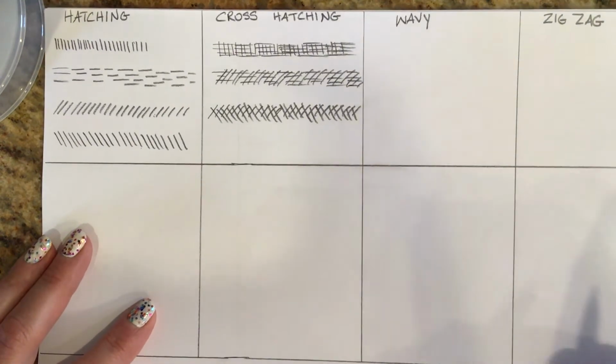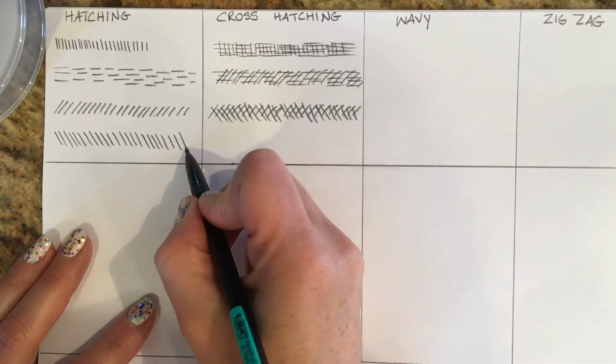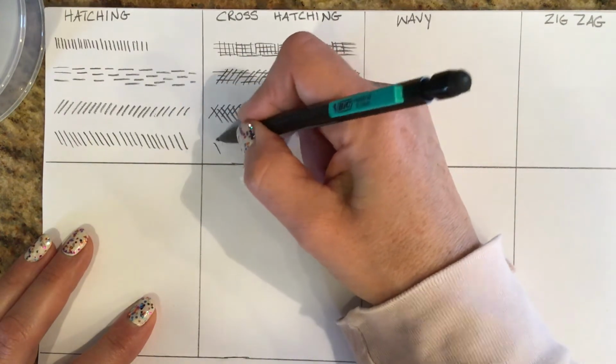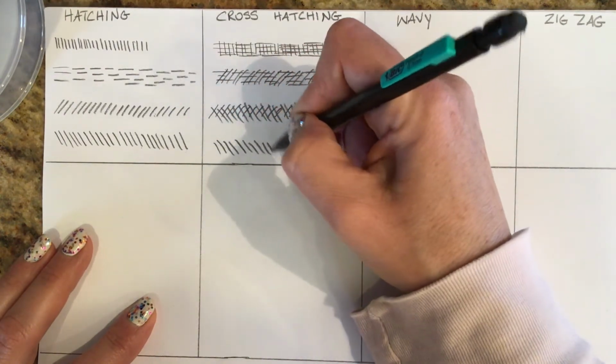Very cool. The fourth kind is I'm going to take this diagonal that went down to the right. Hatch, hatch, hatch, hatch, hatch.